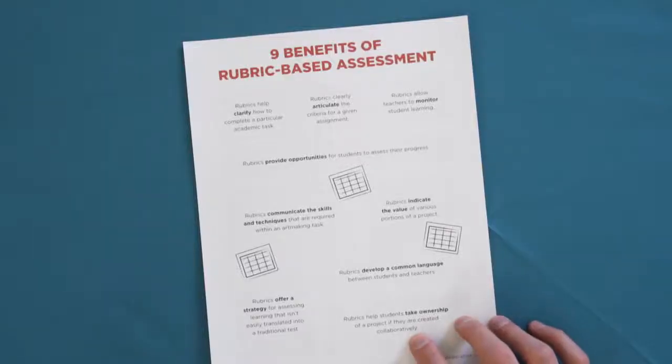Now, one of my favorite benefits to talk about is how rubrics can help students take ownership of a project, if the rubrics can be created in collaboration with the kids. One of the biggest indications of a great classroom is when there's no secrets in the assessment. Students have a clear understanding of what it is the teacher wants them to accomplish and what they need to do to get there.